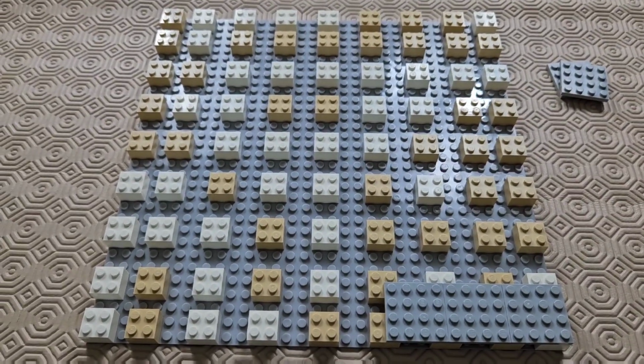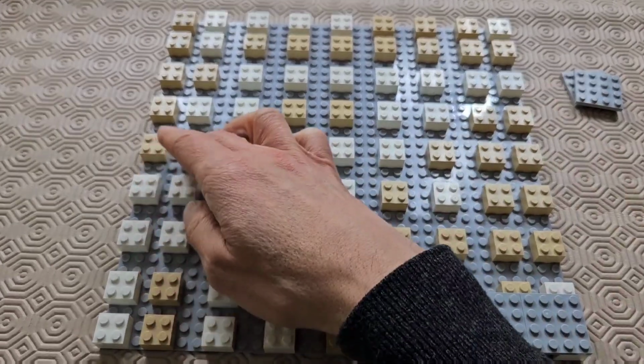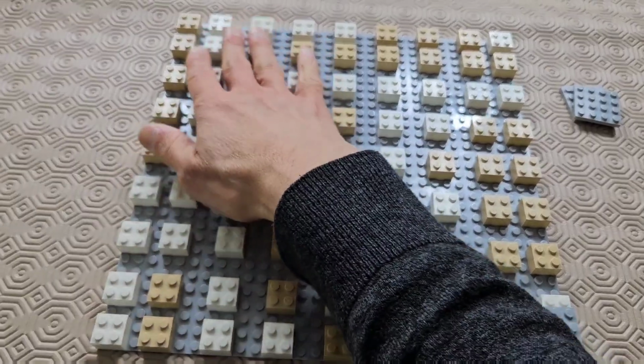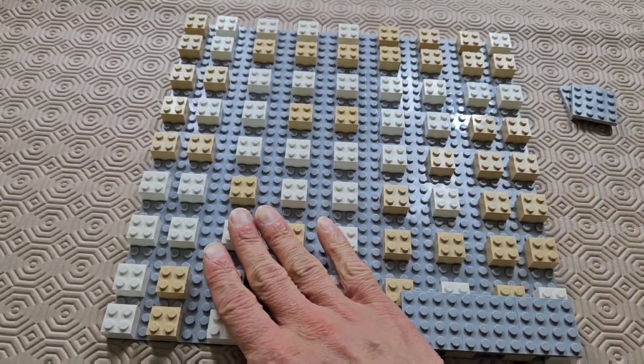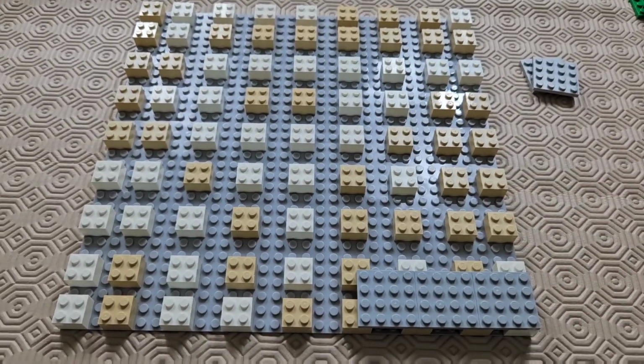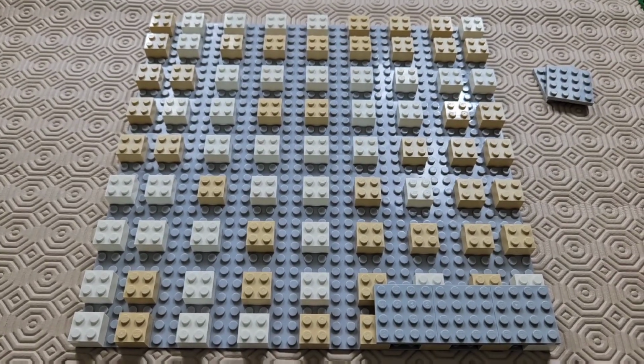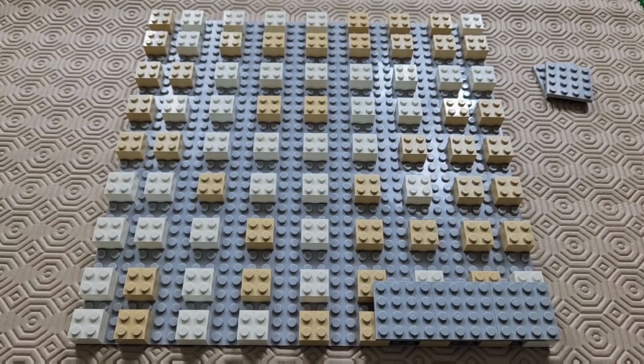The other way you could do it is just split it into 4 base plates and have one on each quarter, and you can get them from Lego for about £2.50. The easiest and cheapest way that I've found to do it is as follows.